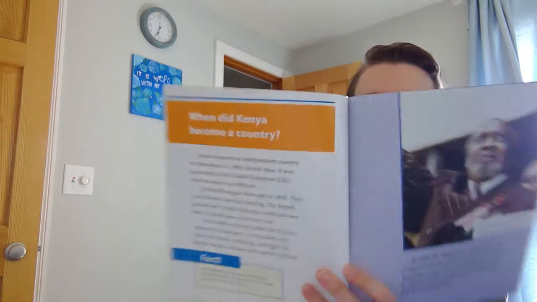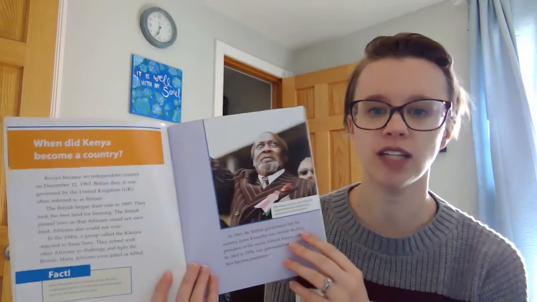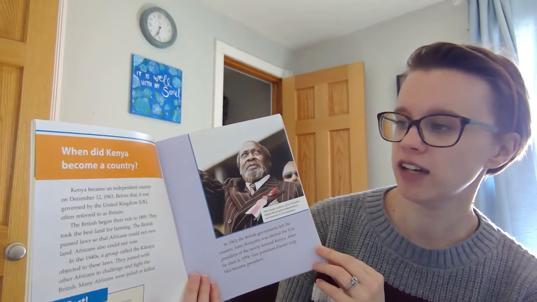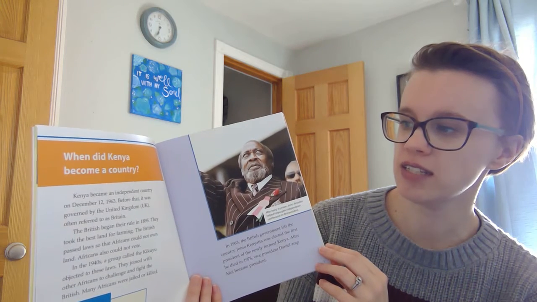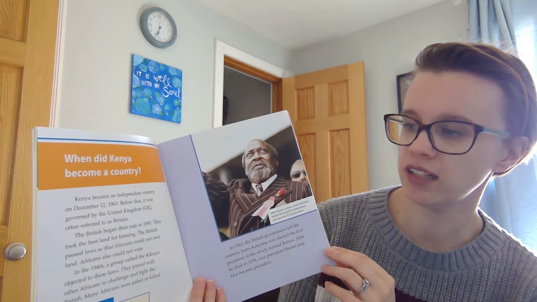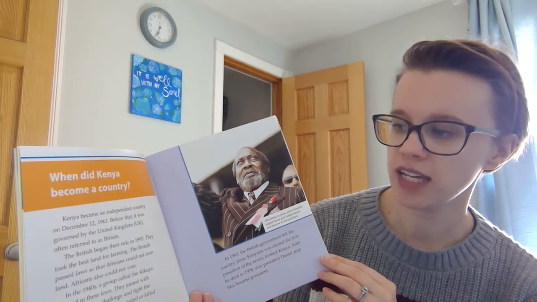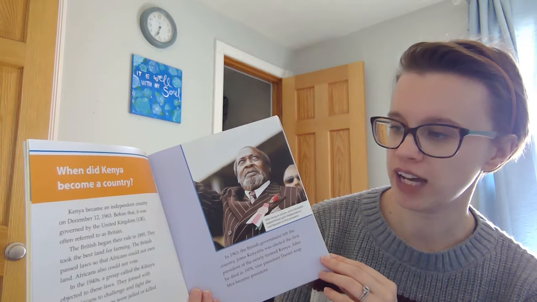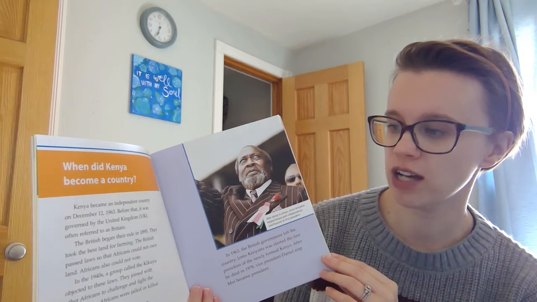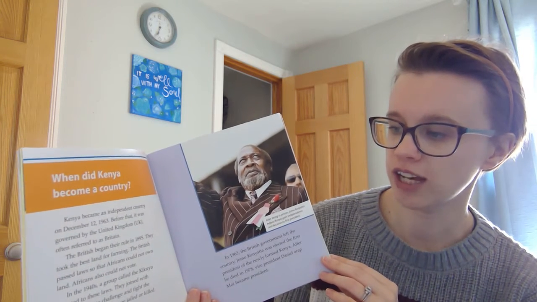When did Kenya become a country? So this, again, is a question that the author had, and now we get to read the answer. Kenya became an independent country on December 12, 1963. Before that, it was governed by the United Kingdom, or UK, often referred to as Britain. The British began their rule in 1895. They took the best land for farming. The British passed laws so that Africans could not own land. Africans also could not vote.